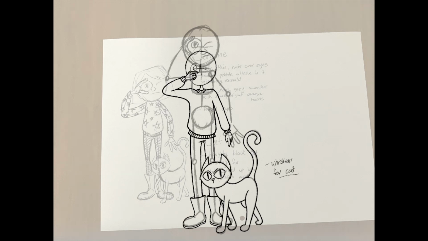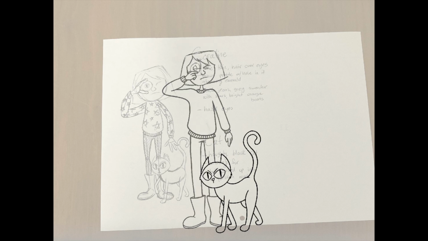I tried doing whiskers, but at the end of the day, when I draw cats, I don't really like drawing whiskers. Something about it just doesn't look quite right when I draw cats. So I just leave it as is.